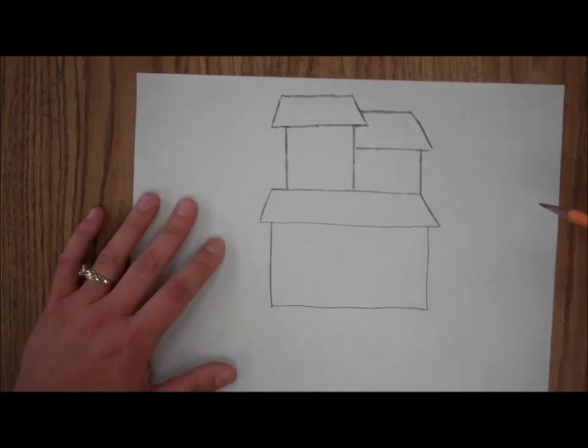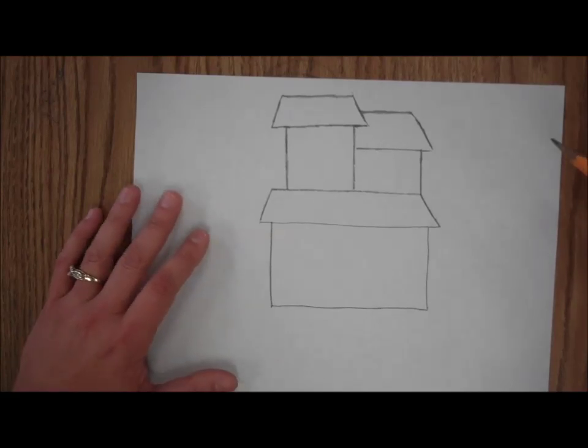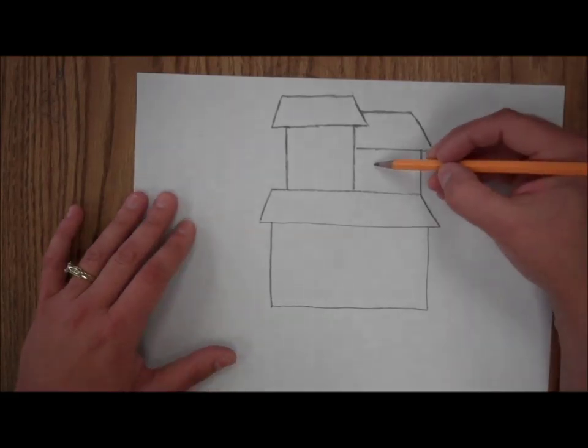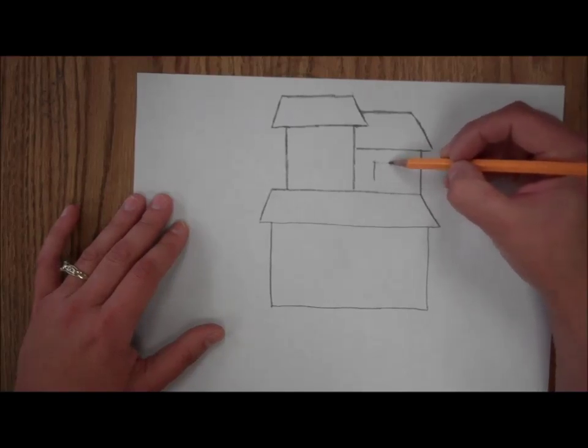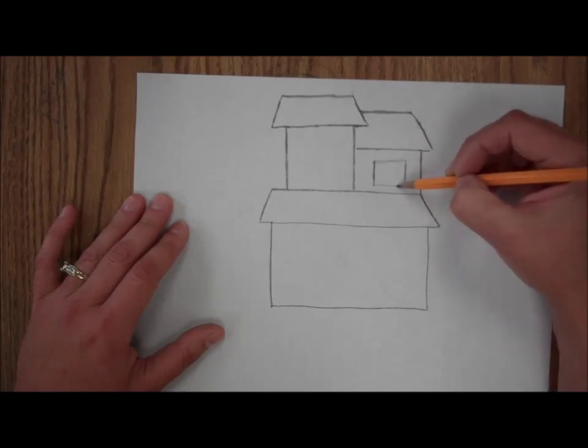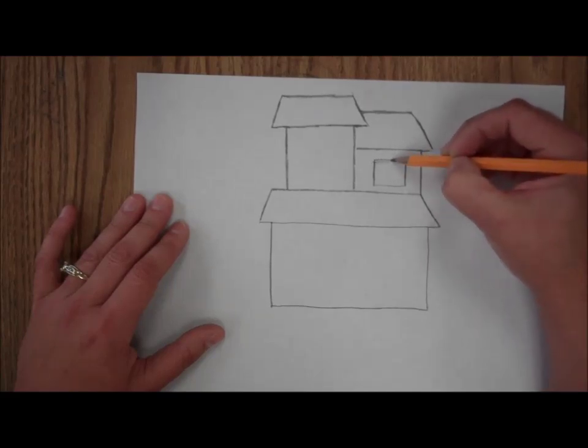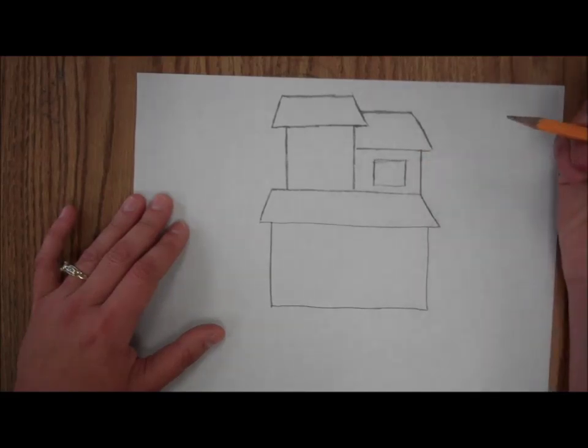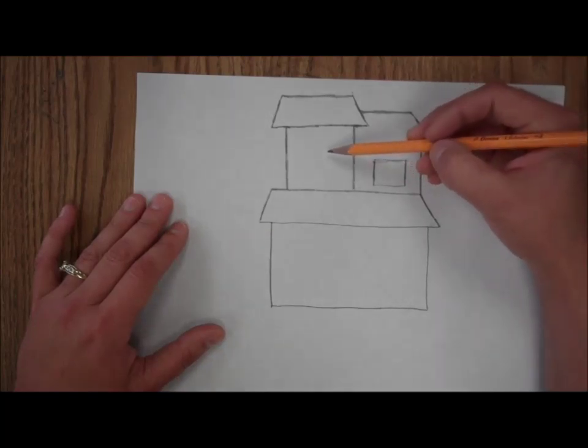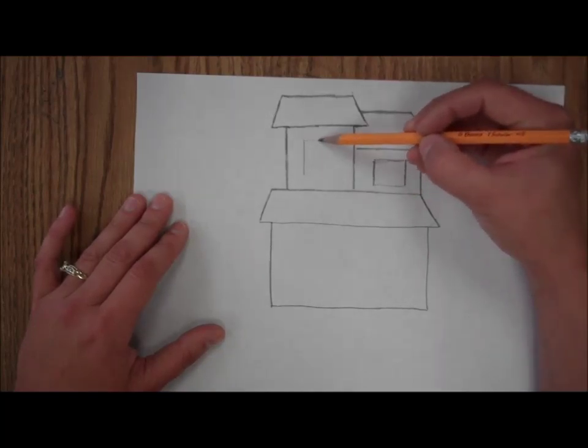Alright, now I'm going to draw some windows. So we're going to put a window here, so just a square or rectangle. I'm going to put one here.